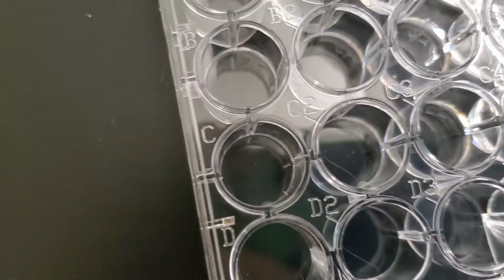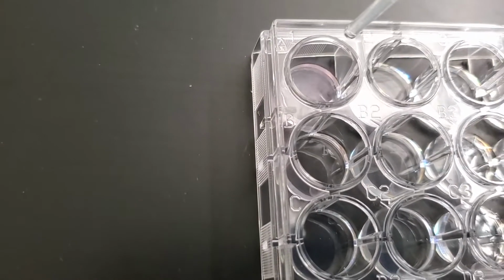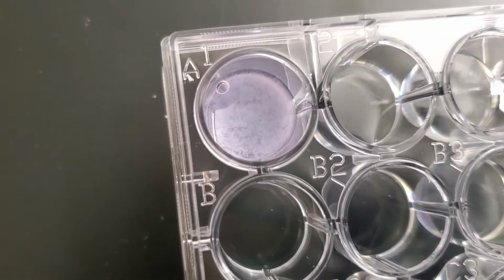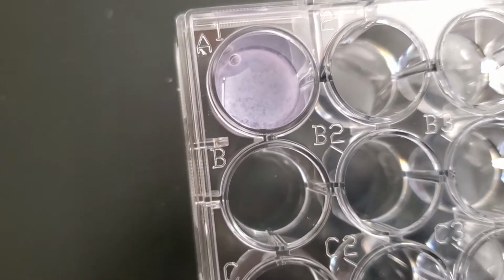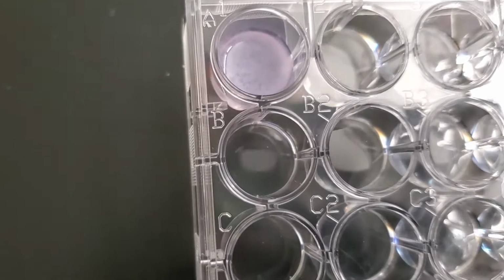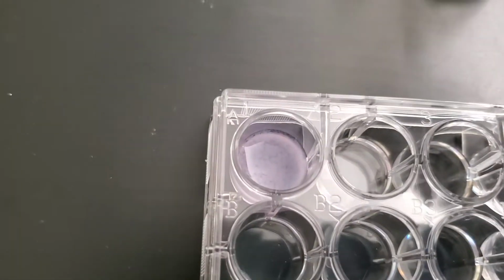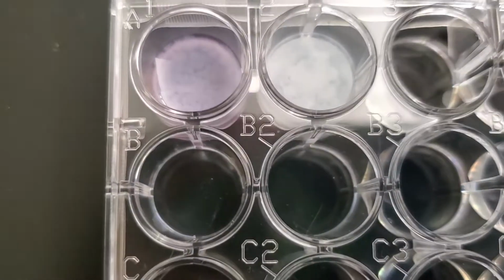Okay, so 10 drops to A1. So you can see inside of it, something has been formed. So that's what you're looking at, that's a solid that's forming. It's something kind of like jelly, like a jello. So it's a solid there. Okay, so now we'll add it to the next one, to A2. Okay, and you can see what happened there.